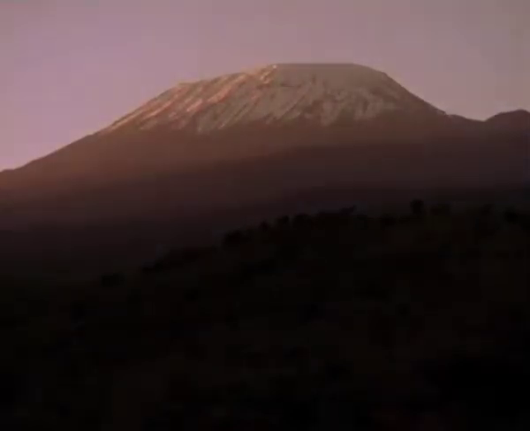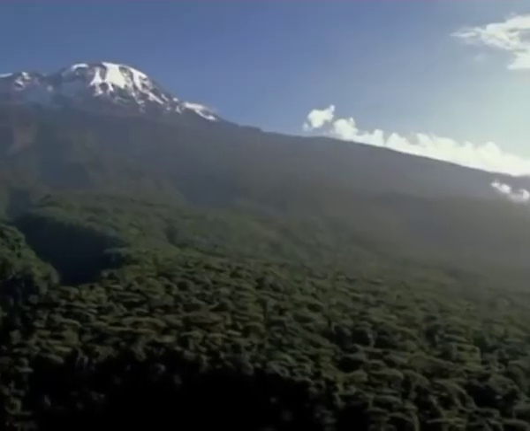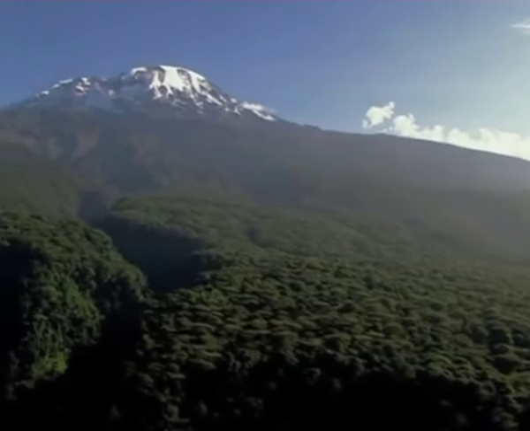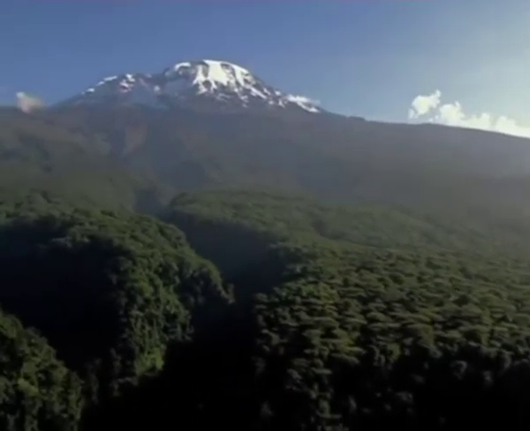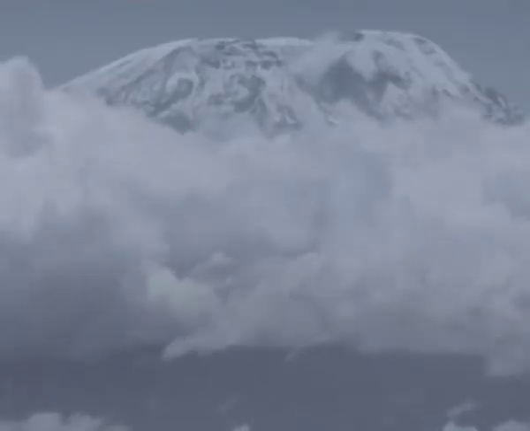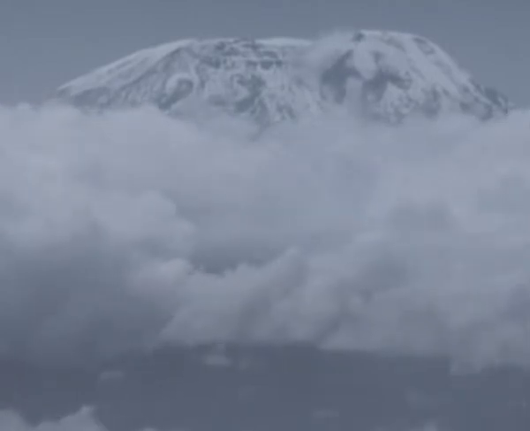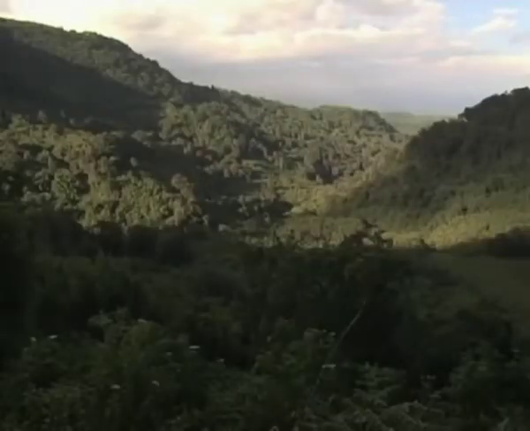The eastern region is also home to the highest mountain in Africa, Mount Kilimanjaro. This mountain is 19,341 feet above sea level. It is very cold at the top with snow and glaciers present all year round. The land at the bottom of the mountain is a warm and tropical rainforest.